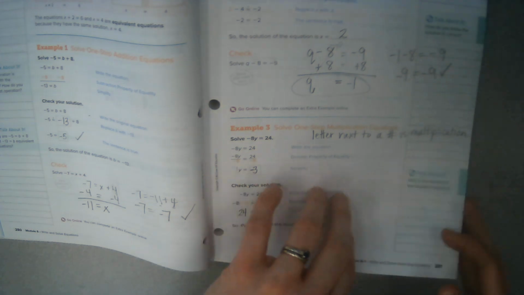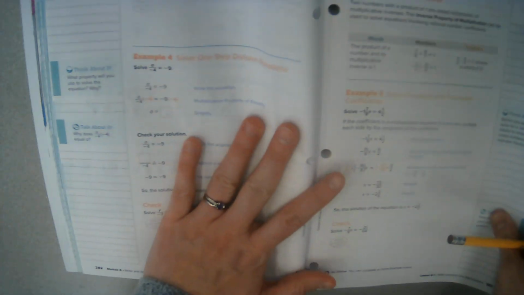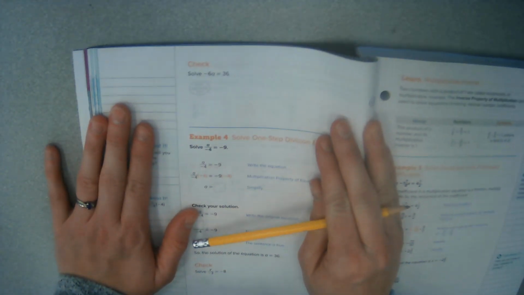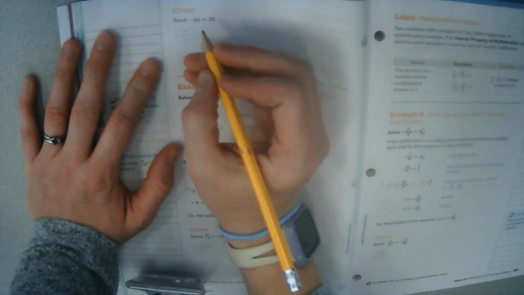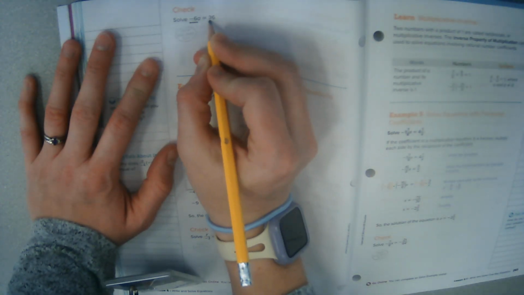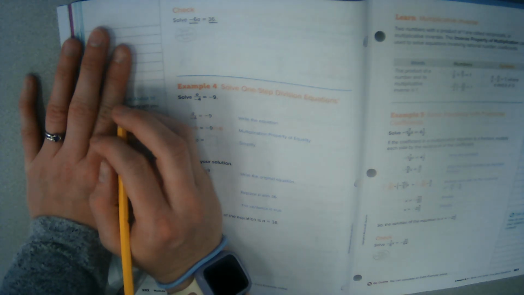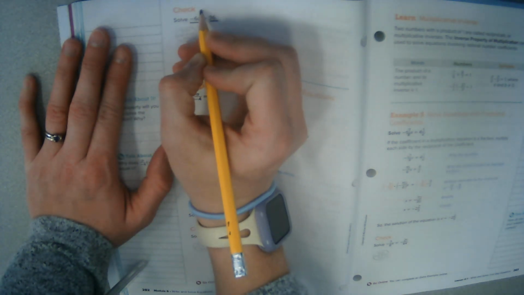division with multiplication. Okay. So let's check your work here. How do I make this 1a? What do I have to divide both sides by? The coefficient. Remember that term?